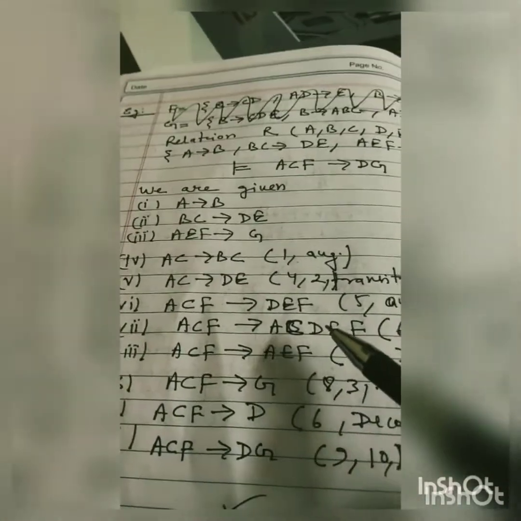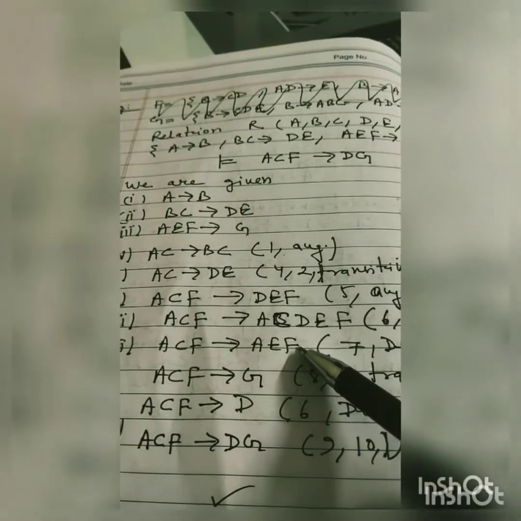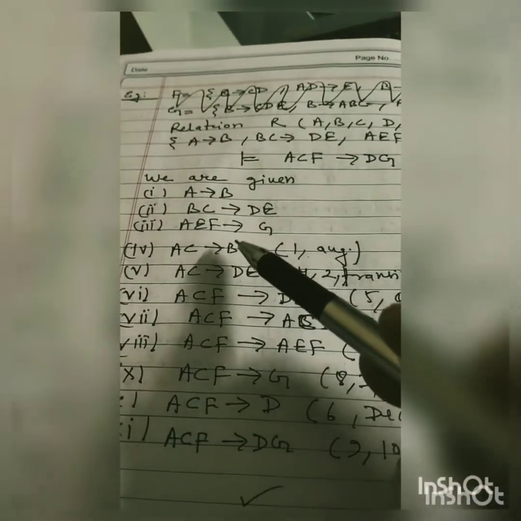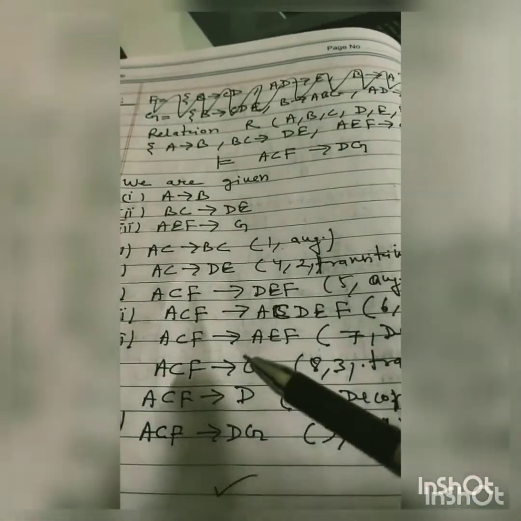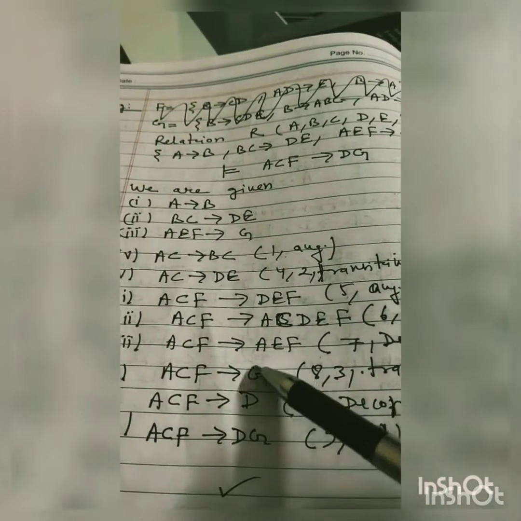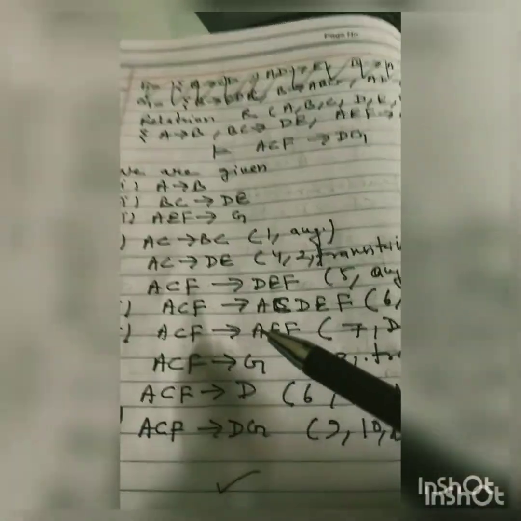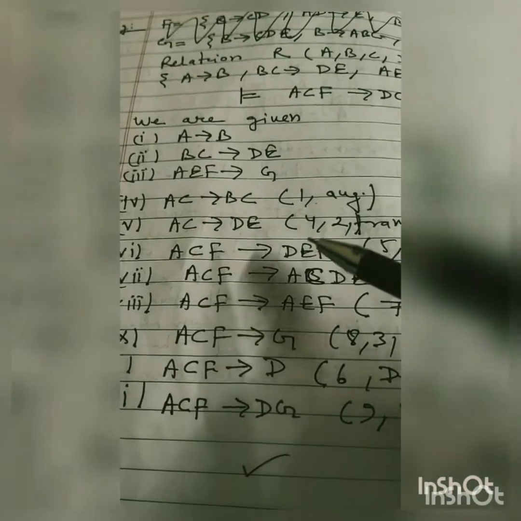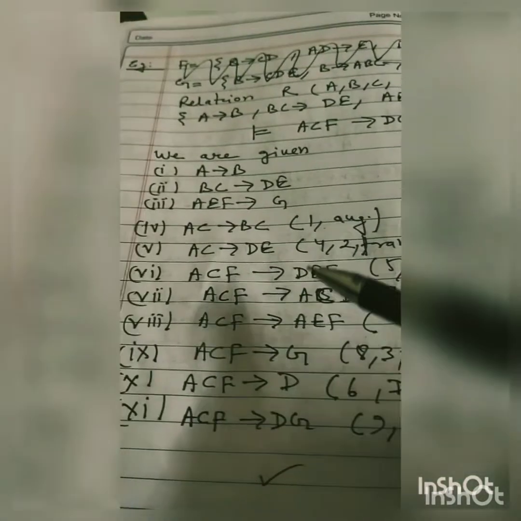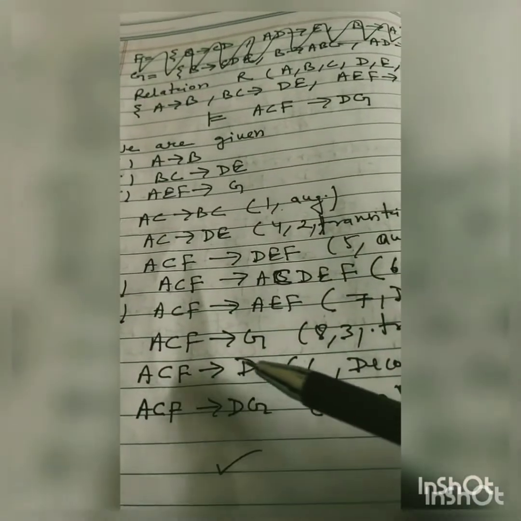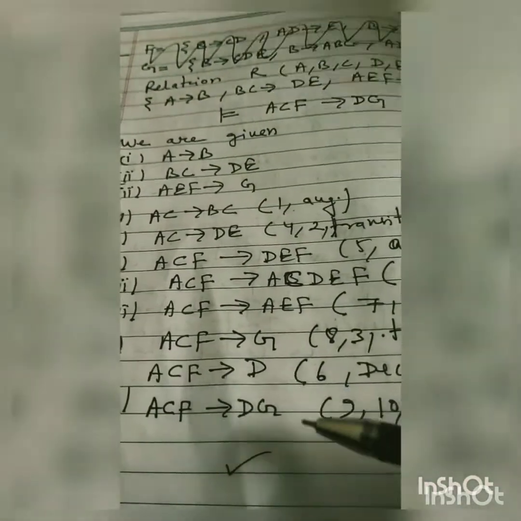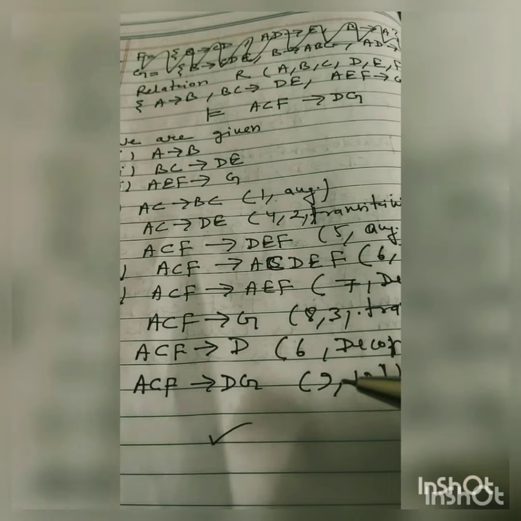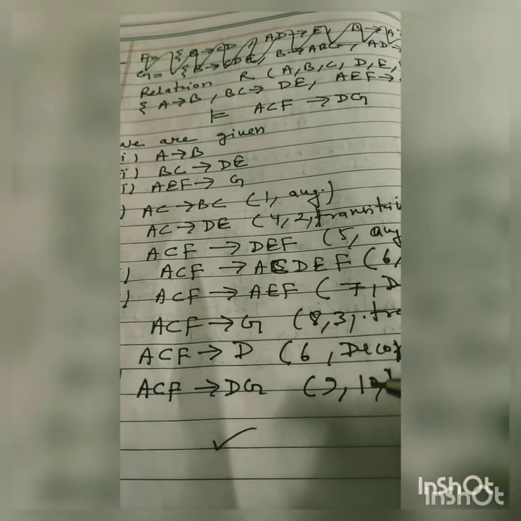So on the seventh rule we have used the projectivity rule. Then by applying the eighth and third, this is the third one rule, by using the transitivity, we have found the functional dependency G is functionally dependent on ACF. Now on the sixth rule given, we have decomposed the sixth functional dependency and we got D is functionally dependent on ACF. Now what we have used, we have done the union or additivity.